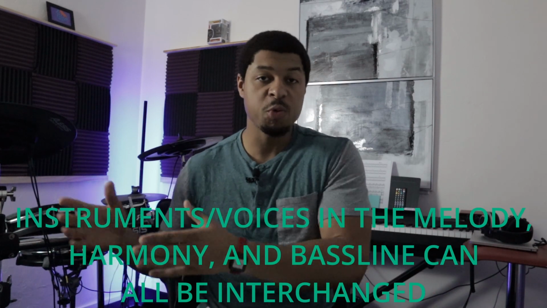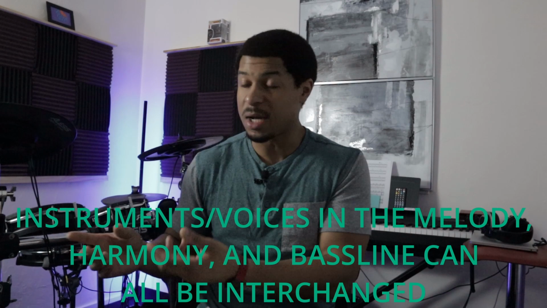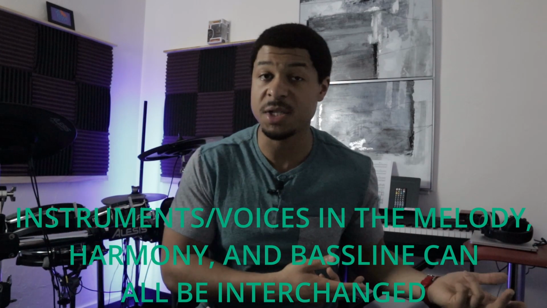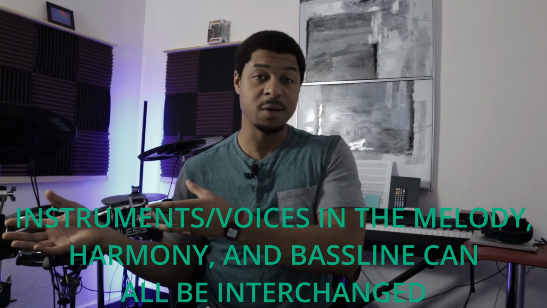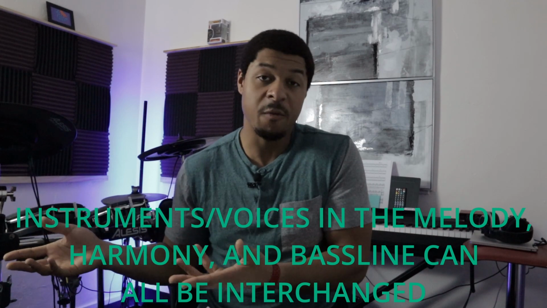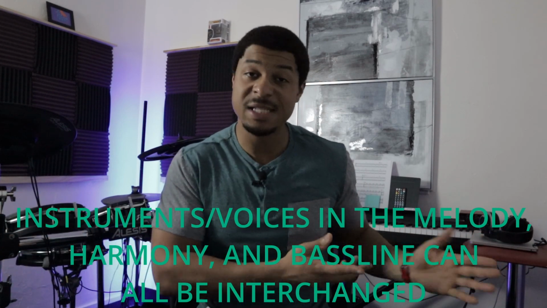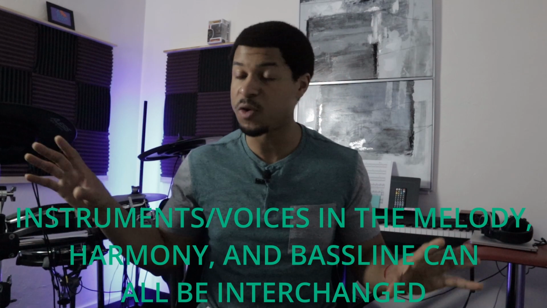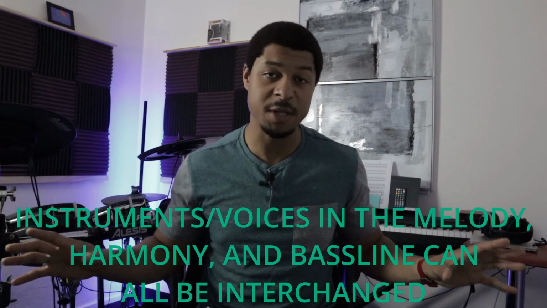Something to note too, when I'm talking about changing the roles of instruments, I'm not strictly referring to just the melody. An instrument or voice that was previously performing the bass line or a section of the harmony could then switch to having the melody, or in the first section of a song, a string section could be performing the harmony. And then in the next, it could switch to a brass section. Two different sections of instruments that have totally different feels.